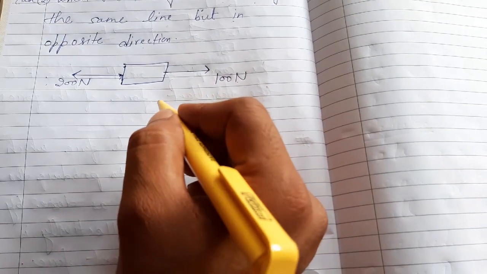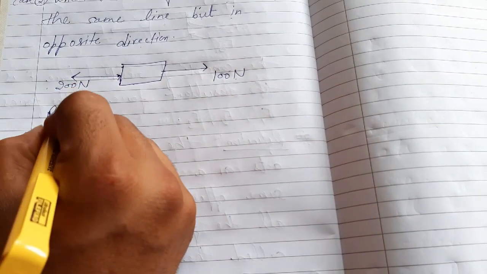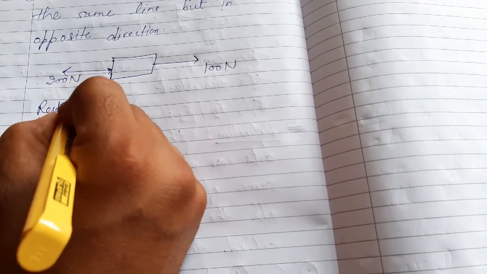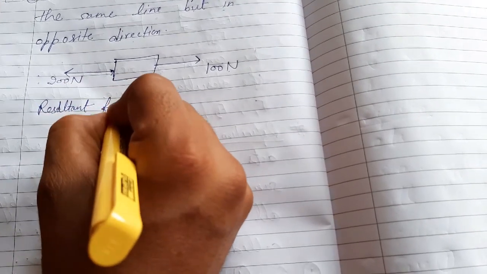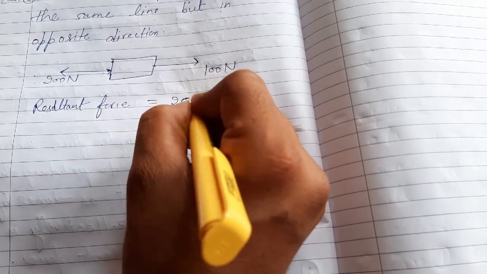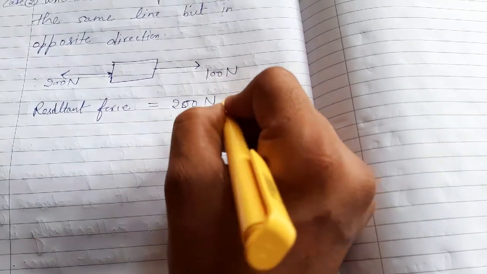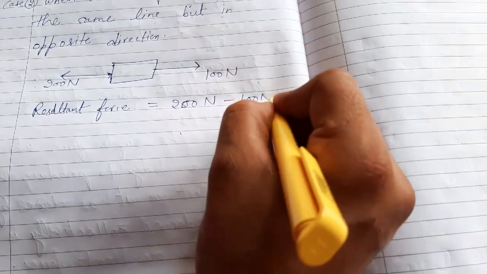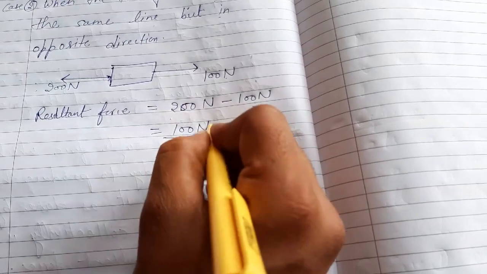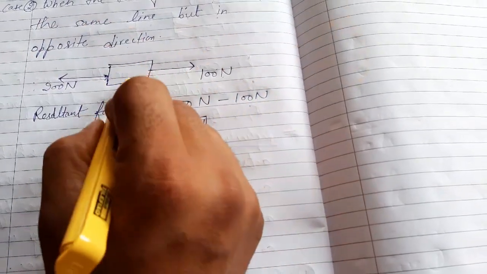So what is the net resultant force? We will write here: resultant force is equal to 200 Newton minus 100 Newton, which is equal to 100 Newton. This is the resultant force of this object.